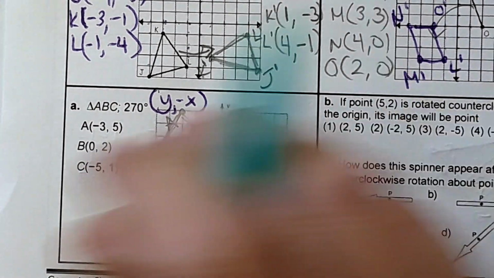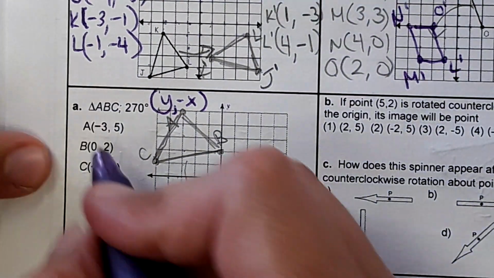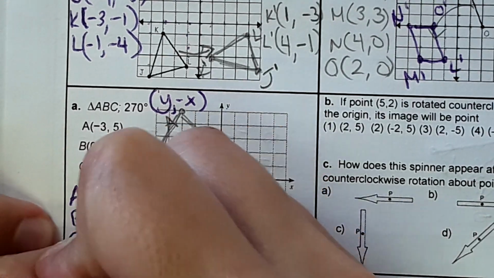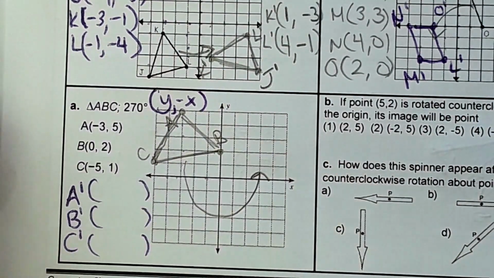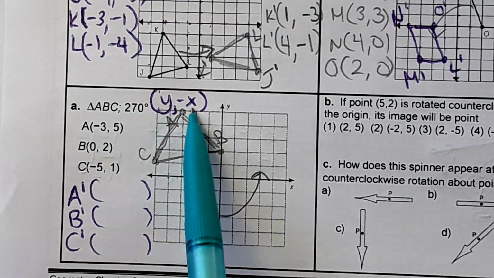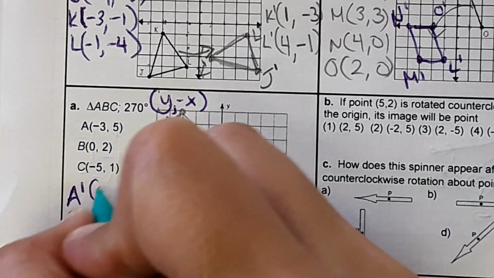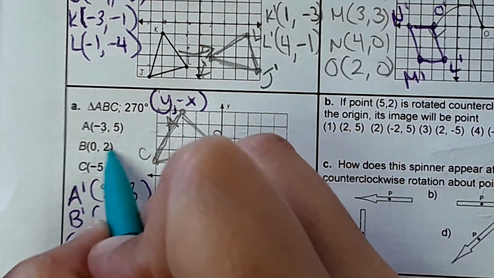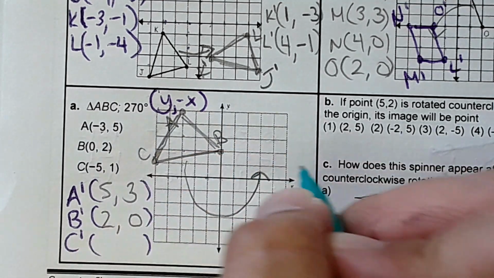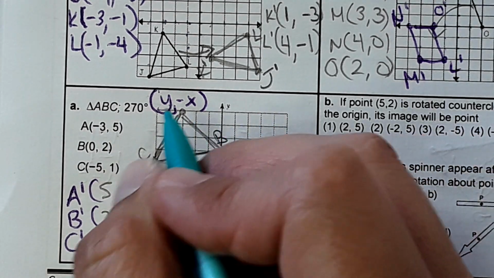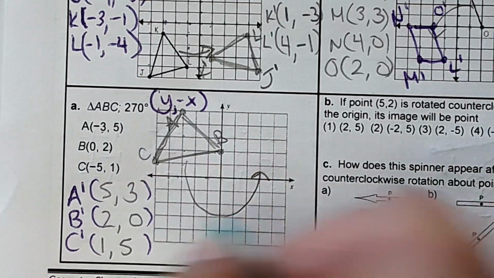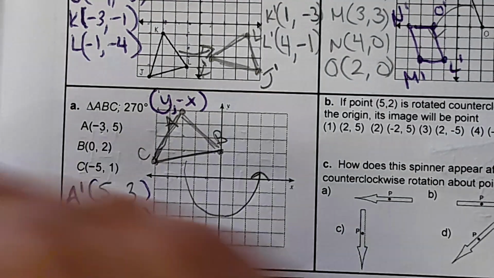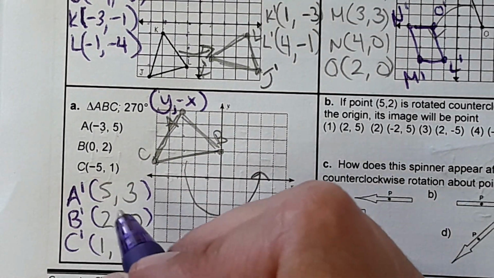It's going to end up in quadrant 1. And then I need to transform my points. So A prime, B prime, and C prime. Okay, so y, negative x. So I need to take this y and now put it in this position. And then x needs to turn to the opposite sign. And then plot the new points.